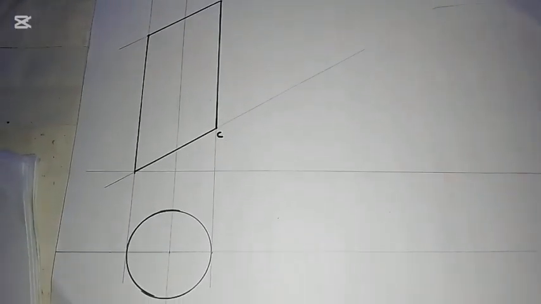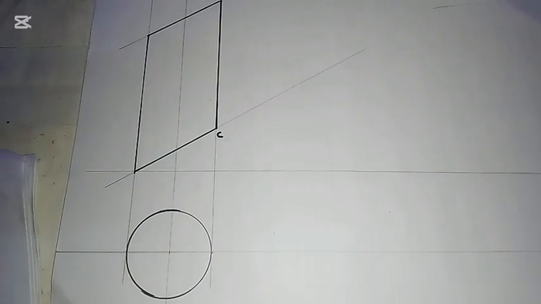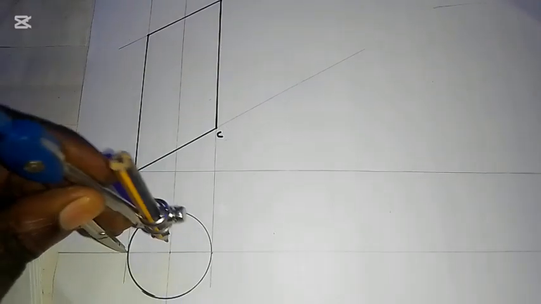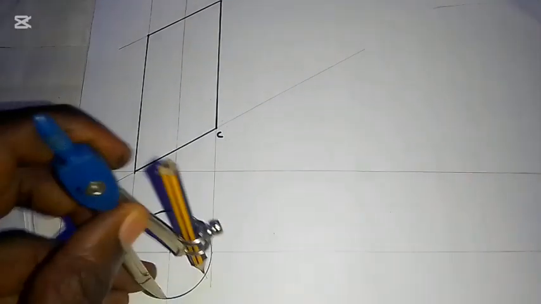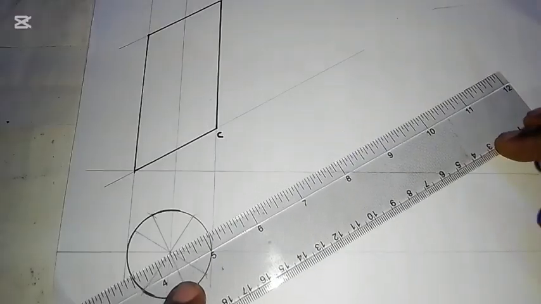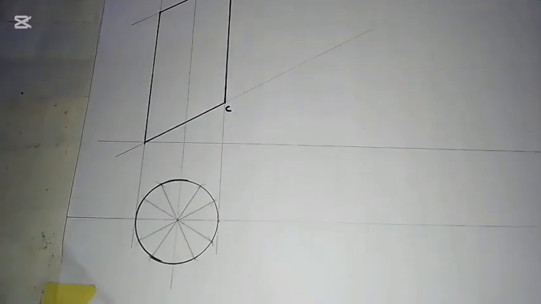So the first thing I will do here now is to divide this circle. I told us the other time that the plan is so important because we are going to be using it to get our pattern development. So I'm going to divide the circle into 12. I believe we all know how to divide a circle into 12, so let's just watch along. So I pick the radius, so go this way. Okay, I've been able to divide the circle into 12.